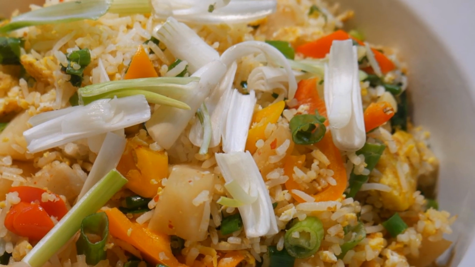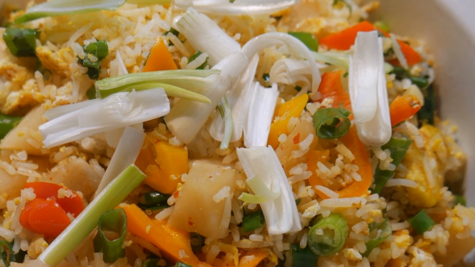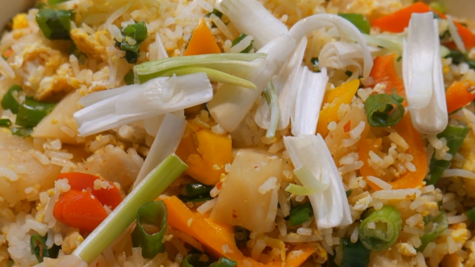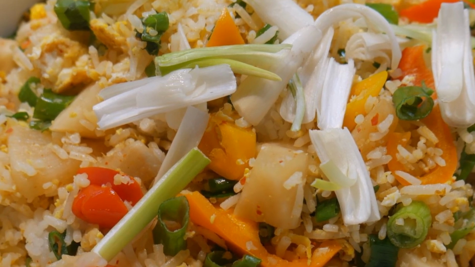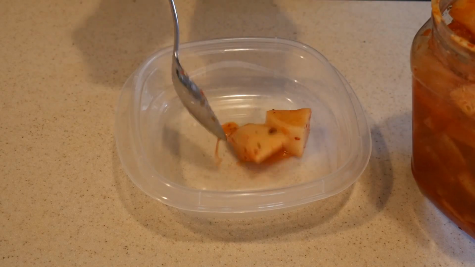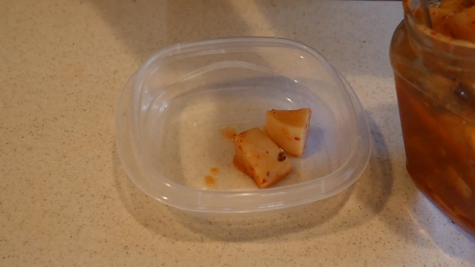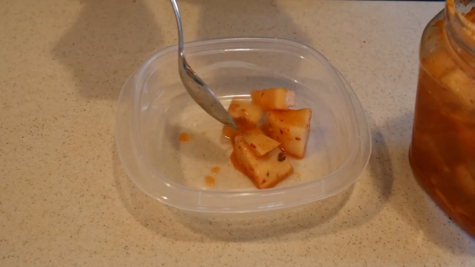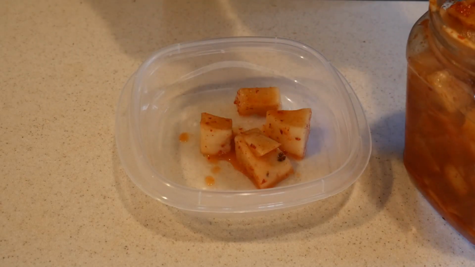So recently a viewer wrote to me, he said, have you ever made kimchi fried rice? And the answer is no, I have never done that before. But it was such a great question, so I decided I'm going to try to make kimchi fried rice. Now, of course, as you know, I do not follow recipes. So for me, this is a good example to demonstrate how to use a template.